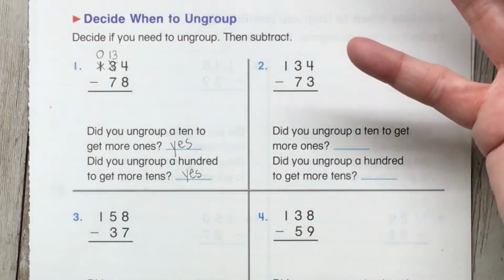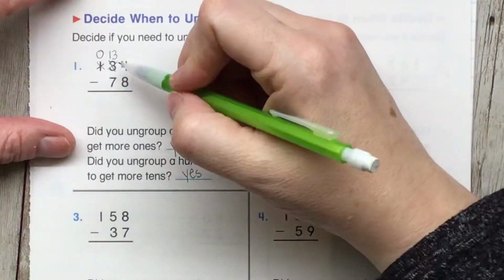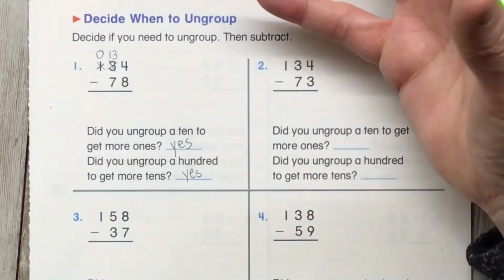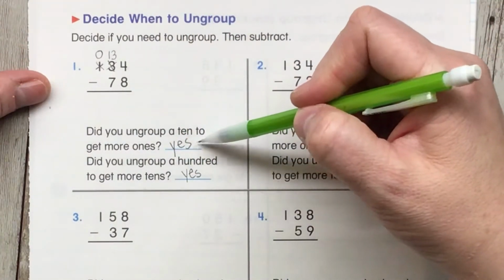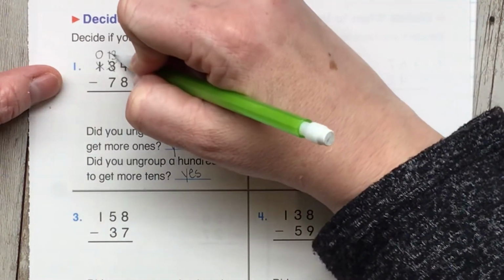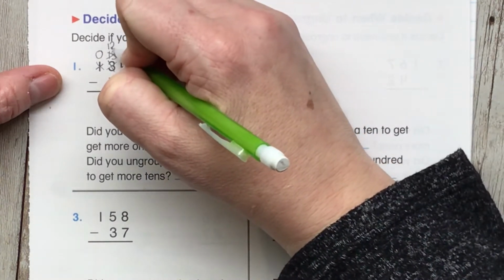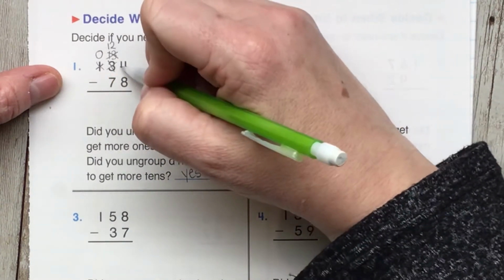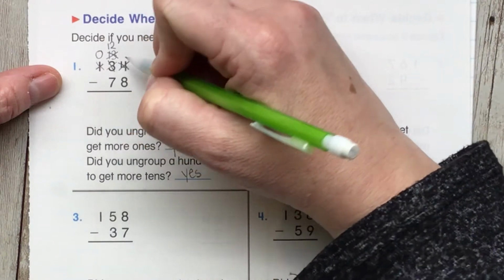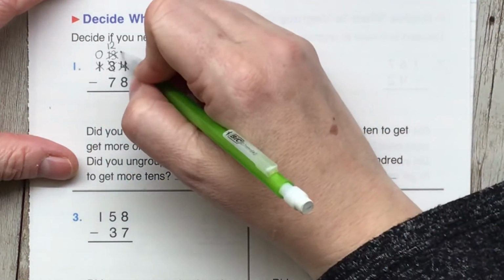That's different than what we did yesterday, and that's okay. So 13 tens. But we're not finished, are we? Because we need to ungroup the tens to get more ones. We already decided that. So we're going to X out that 13, make it into 12 tens. Give me one of your tens. And we're going to add that 10 to 4. 10 plus 4 equals 14.